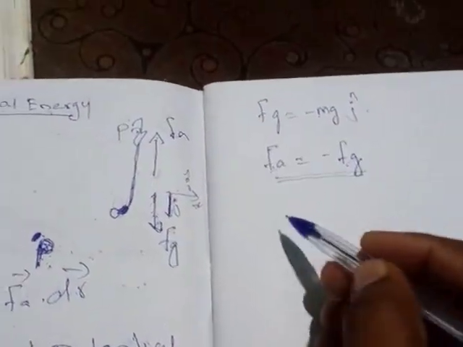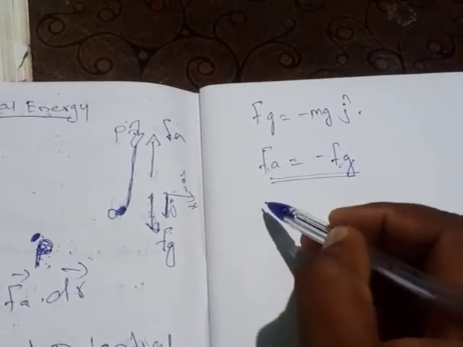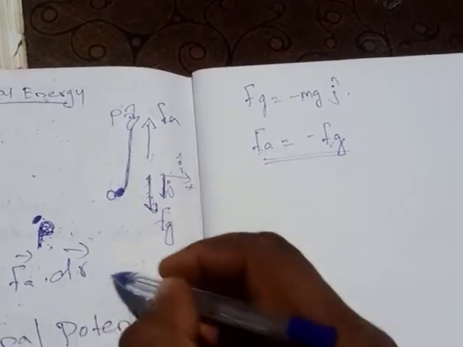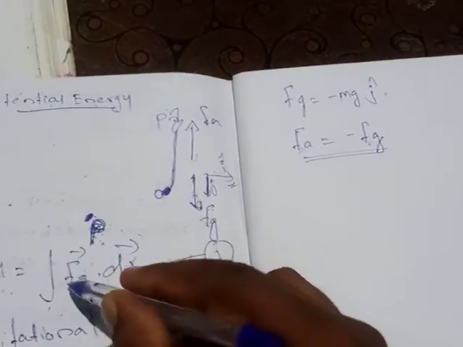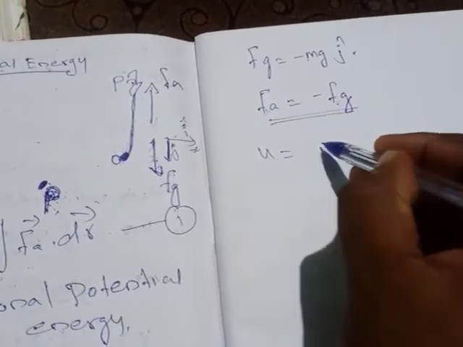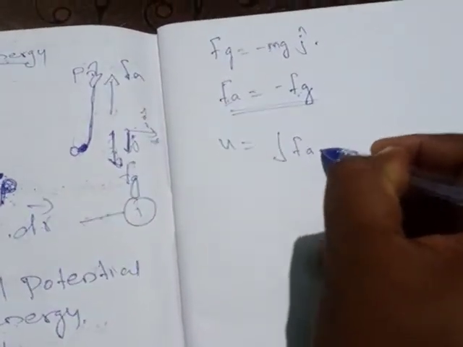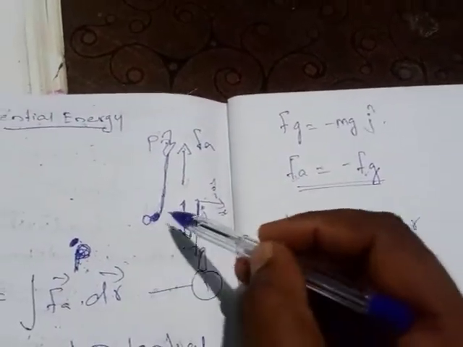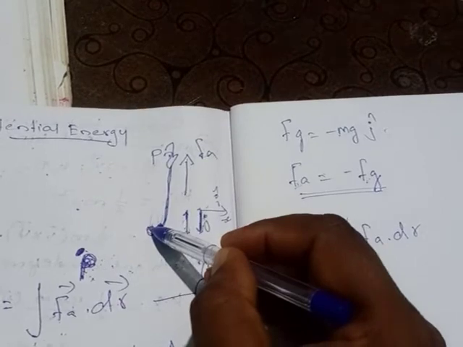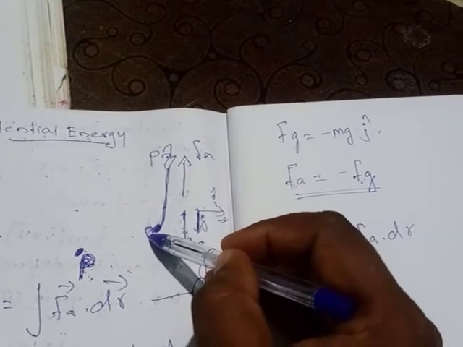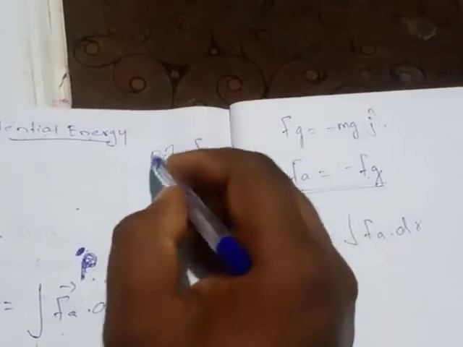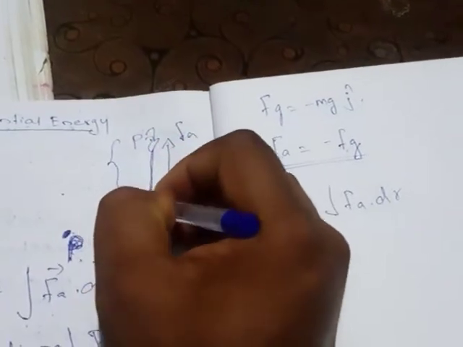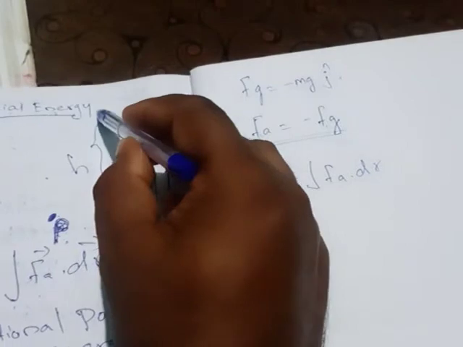So let us find the expression for this potential energy. We know equation 1: U is equal to integral Fa dot dr, and we are lifting the object from the initial point O to the final point P, from 0 to some height h.